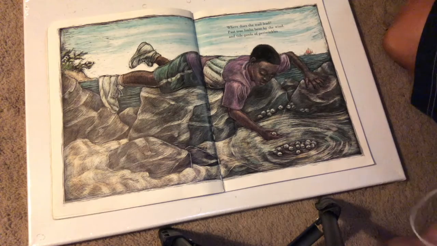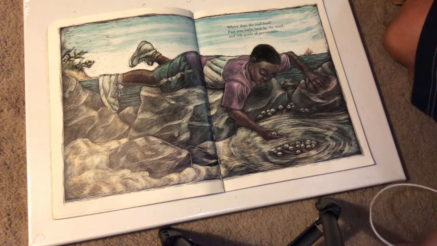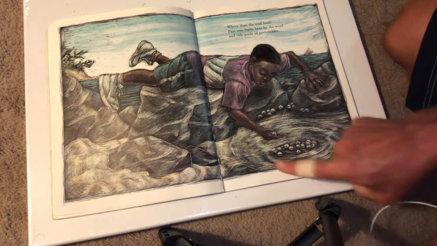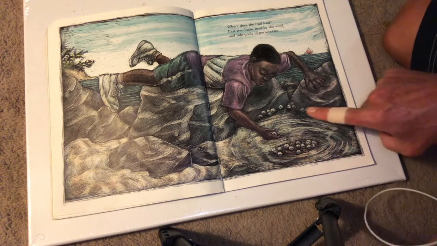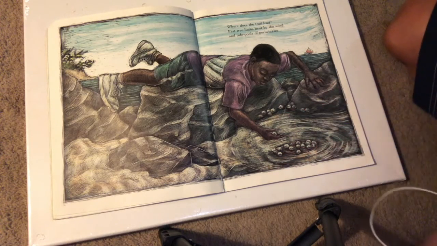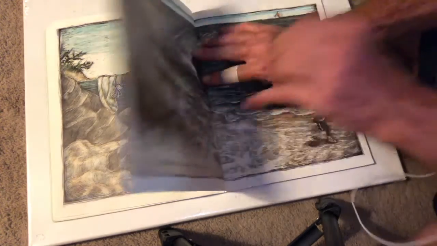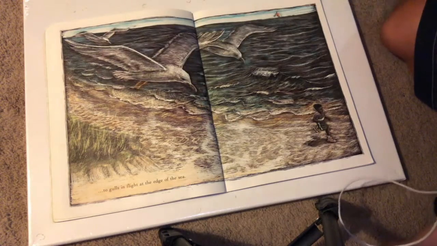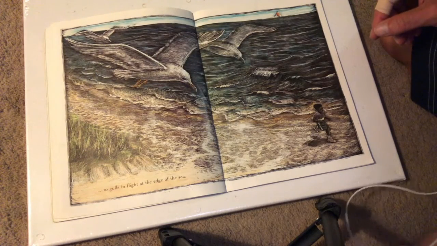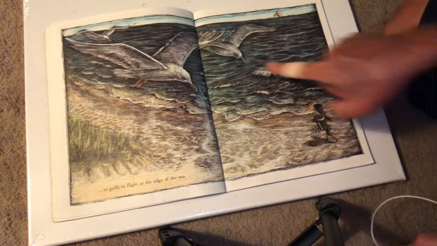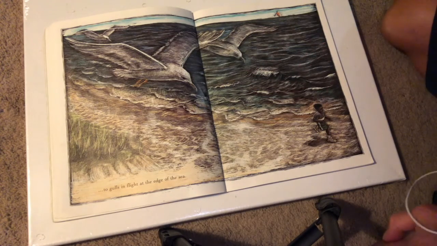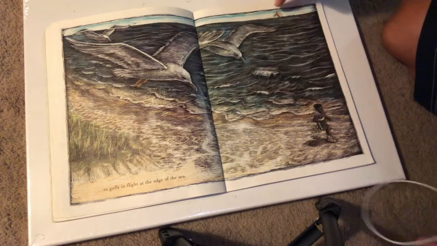Where does the trail lead? Past tree limbs bent by the wind and tide pools of periwinkles. Periwinkles are snails. They're a type of sea snail. To gulls, seagulls, in flight at the edge of the sea. Boy, I see a lot of white caps on that water. That's another sign that it is a windy day. Here's our sailboat again.